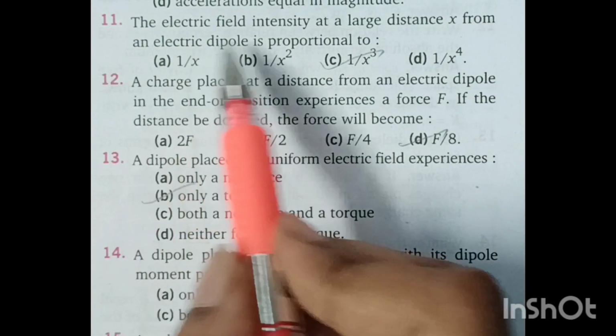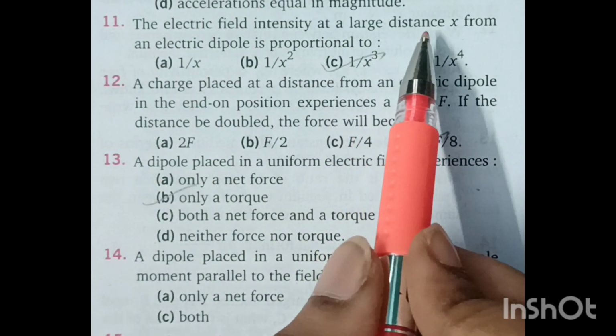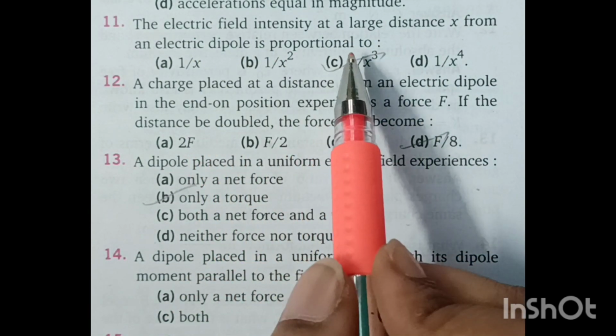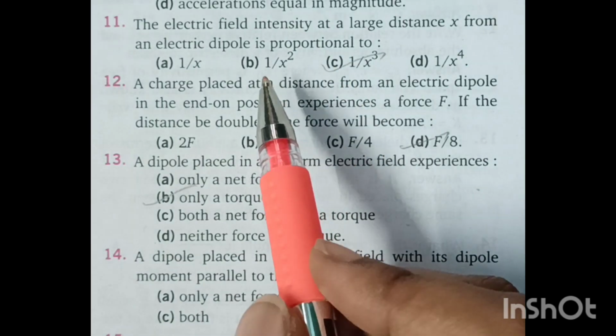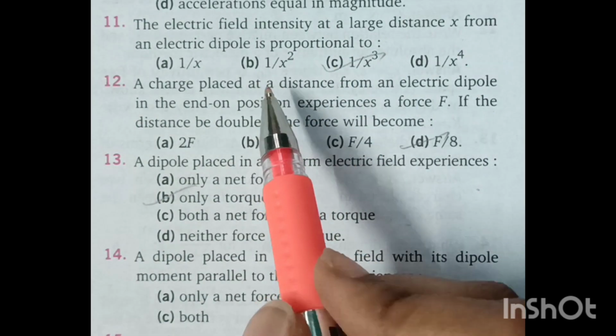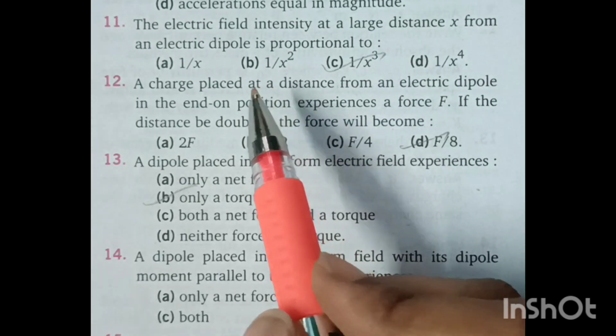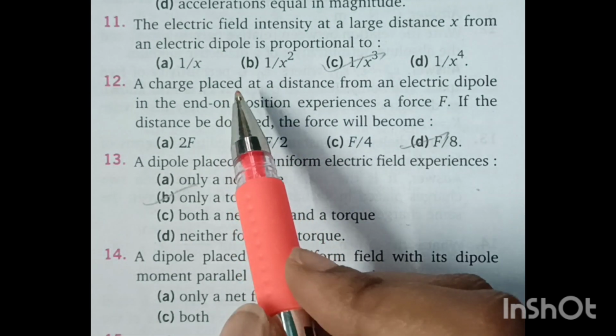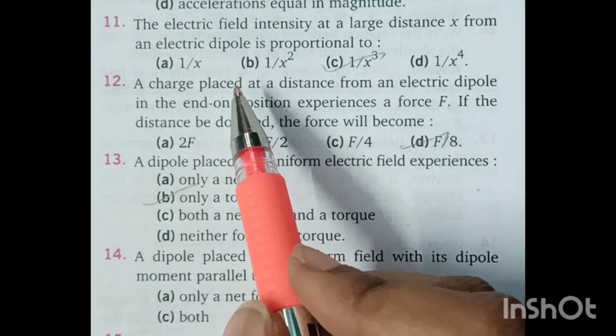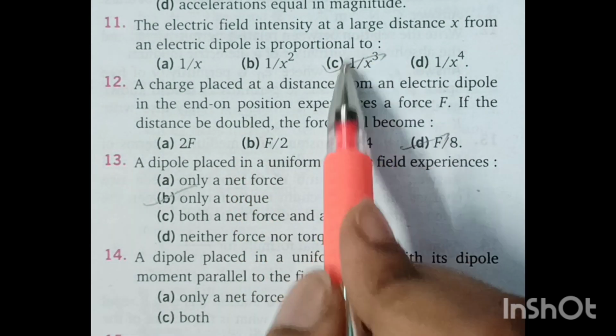The electric field intensity at a larger distance x from an electric dipole is proportional to... So we have seen it already. The electric field strength is inversely proportional to the cube of distance, that is 1 by r cube. So that is the answer.